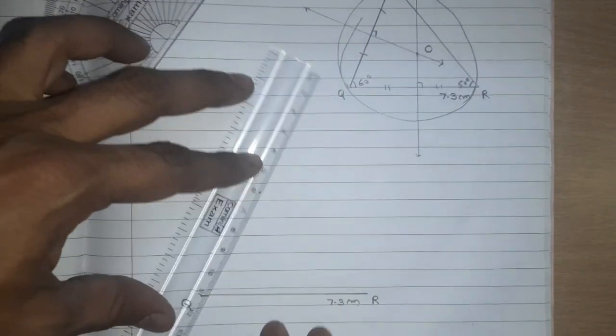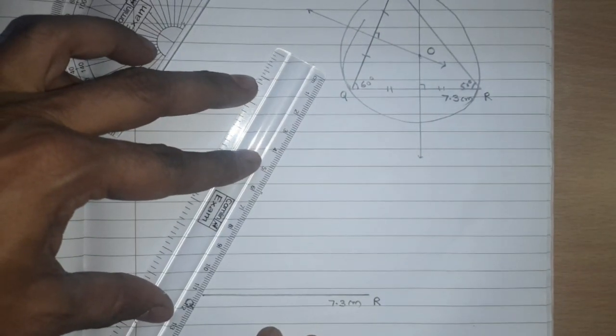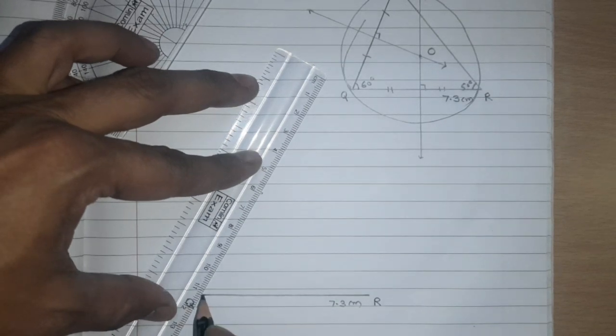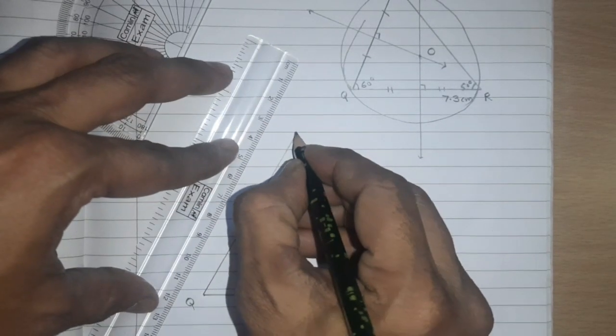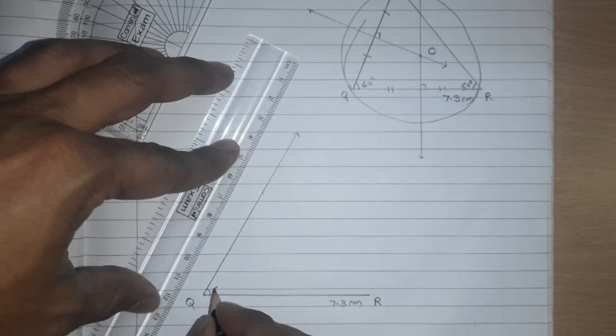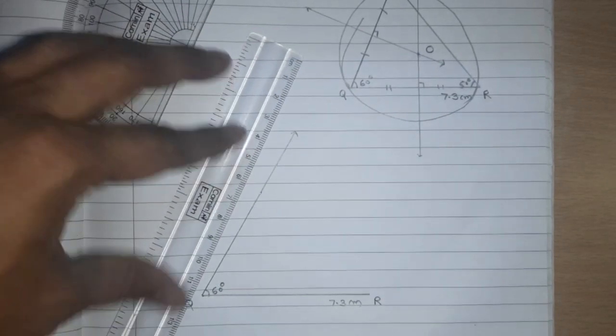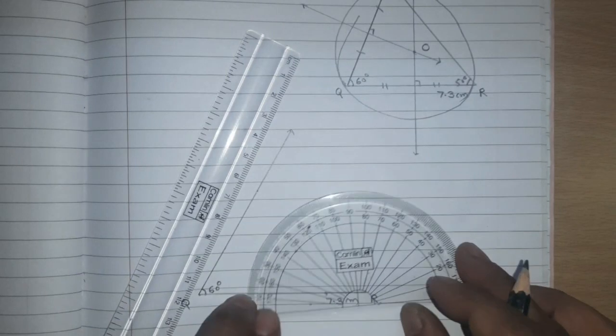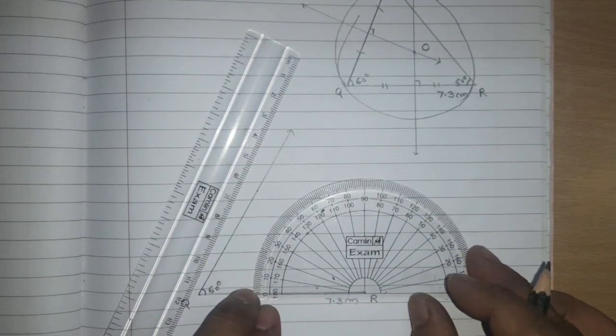Then draw the ray like this. The measure of angle Q is 60 degree. At the point R, the angle is of 50 degree.